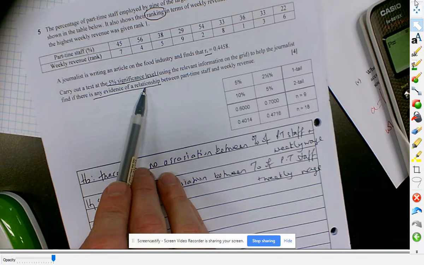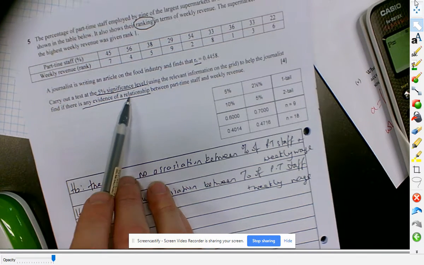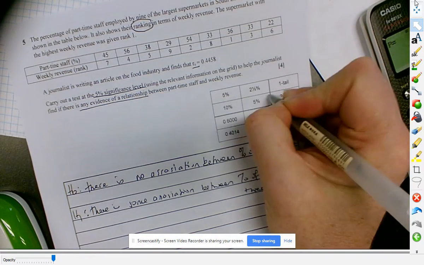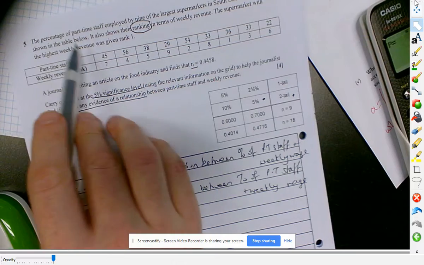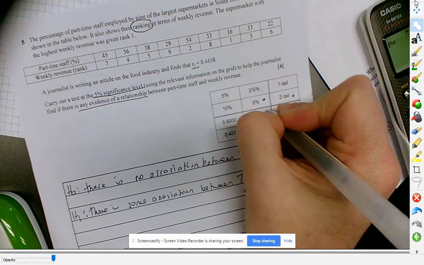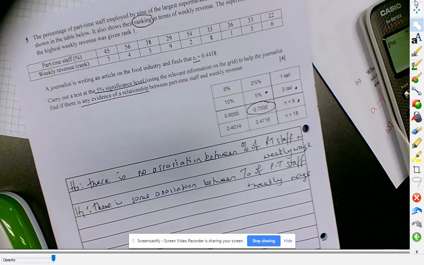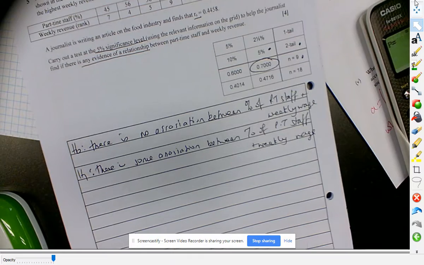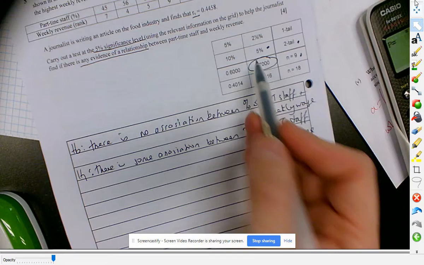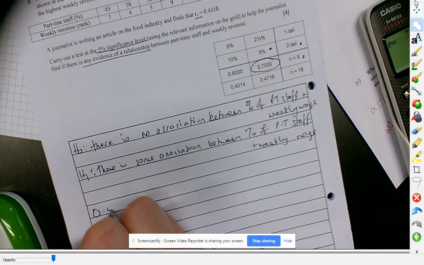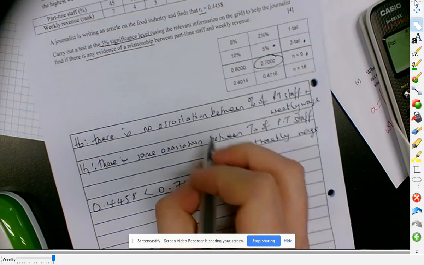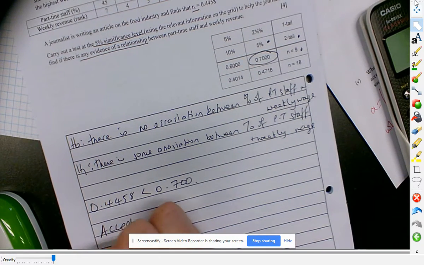Okay? So we're doing 5% significance level, two-tailed test. Two-tailed, 5%. And my sample size, 9 is 9. So there's my critical value. So using that critical value, I'm comparing my Spearman's rank with this critical value. It's way less. 0.4458 is less than 0.700. So we accept H0.